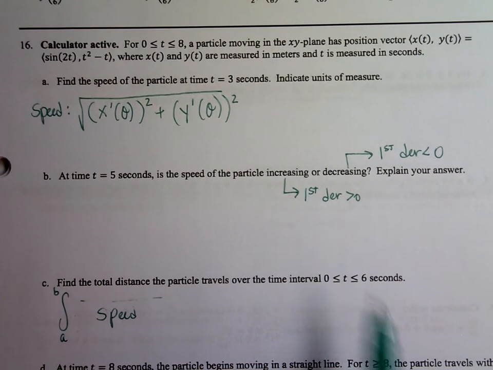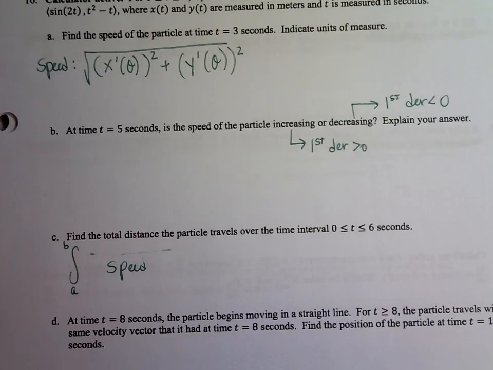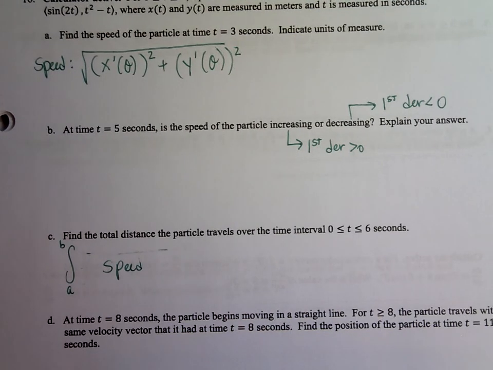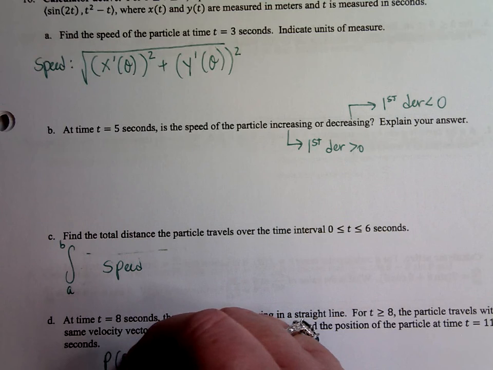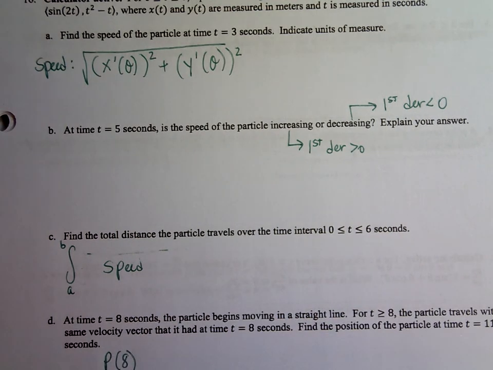And then the last thing says find the position at t equals 8. Well, this is totally calculator active, thankfully. So you want to figure out what p of 8 is. Did they give you p? They didn't. You've got to put that in.